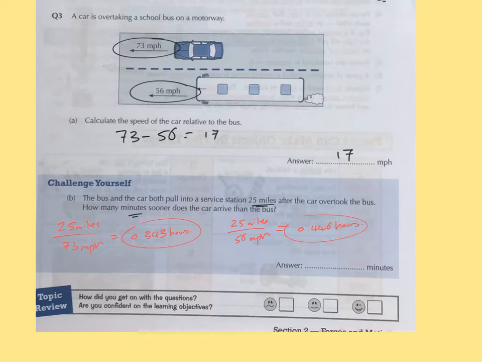So for the difference between these two times, take the smaller time away from the larger time: 0.446 minus 0.343. The difference between them is 0.103 hours. But they want the answer in minutes, and each hour has 60 minutes, so multiply that by 60. That gives us an answer of 6.21 minutes. With rounding, anywhere near 6.2 minutes would be absolutely fine.